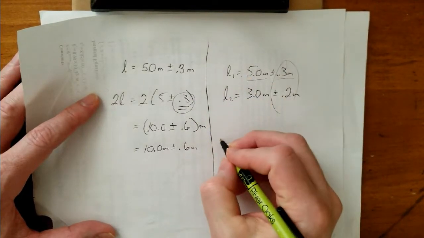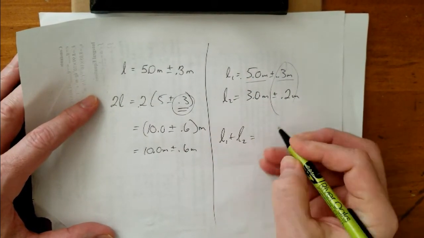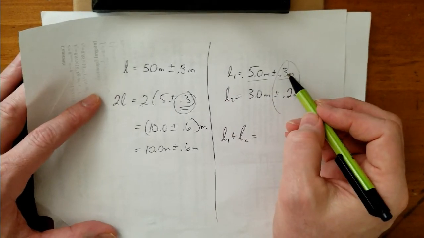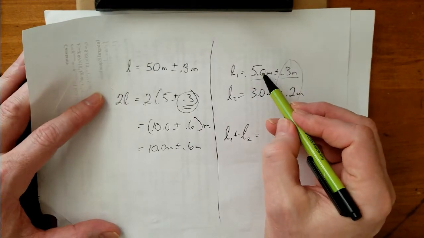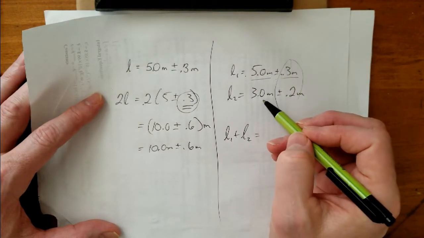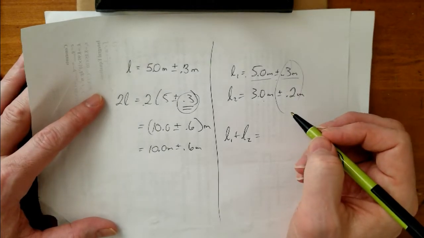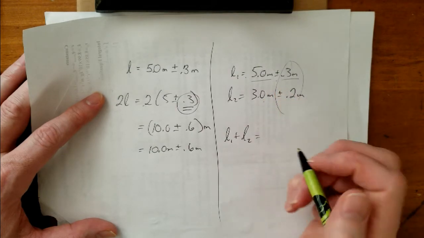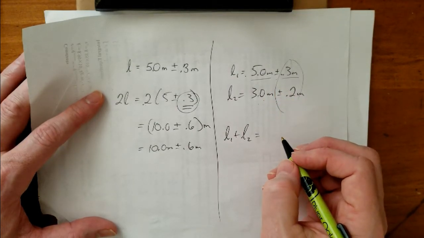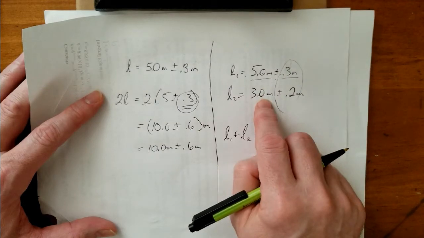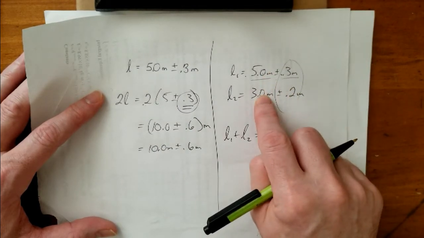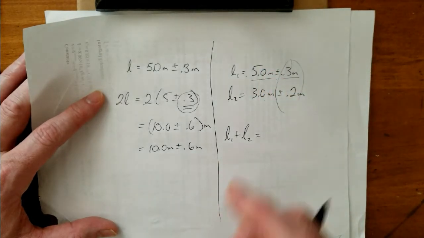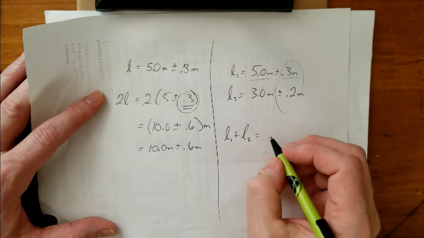But if I'm adding these, I have L1 plus L2. Now I'm adding these 2 right here. Recognize that there's a distribution here. It's not constant. Just as likely to find something above 5 as below 5, just as likely to find something above 3 as below 3, assuming I've done my measurements correctly. And so when adding them together, these are independent of each other. So I could have something above here and below here, or above and above, or below and below, or whatever the third combination is, I guess below and above, that's the fourth one.